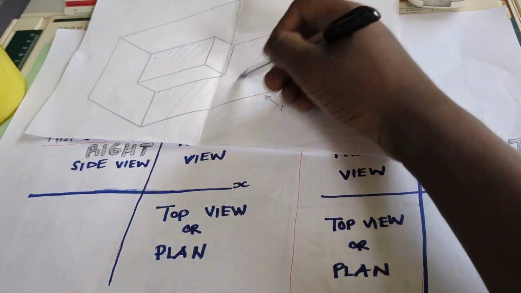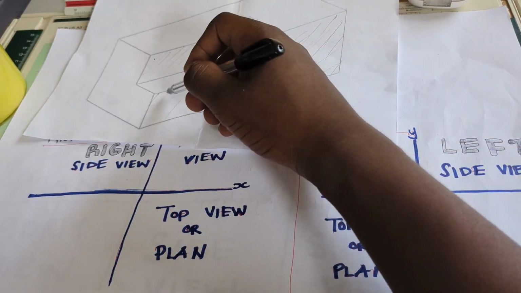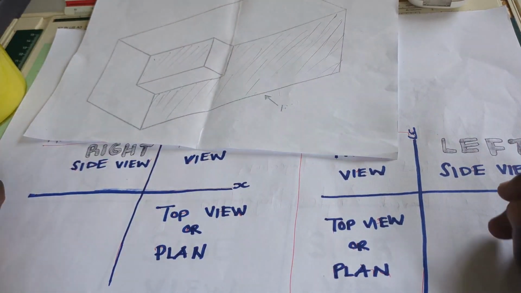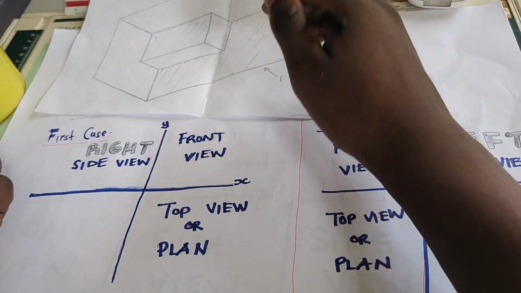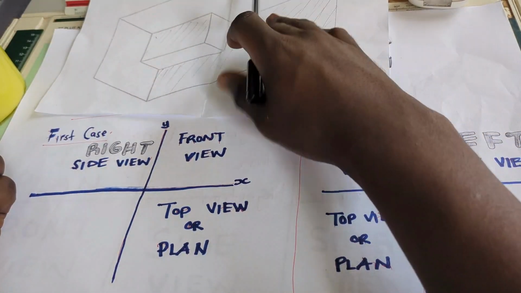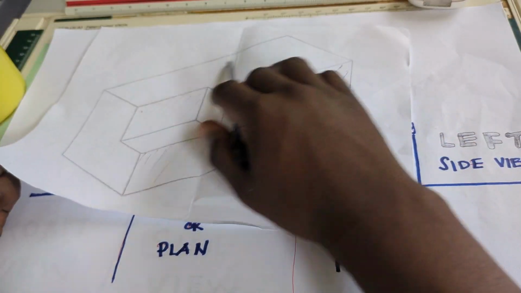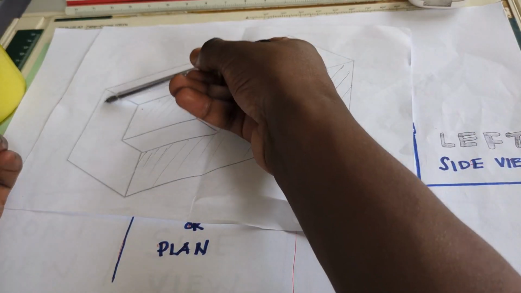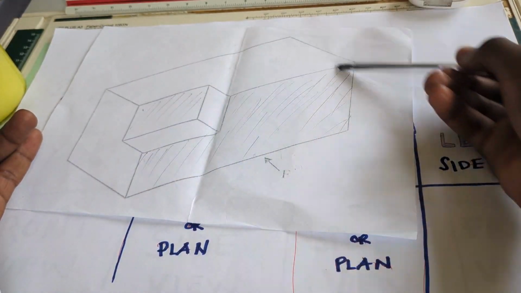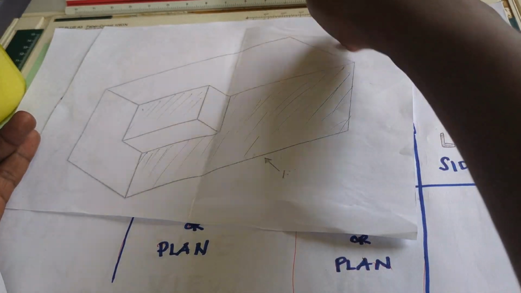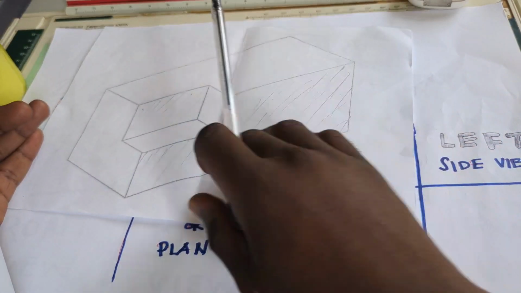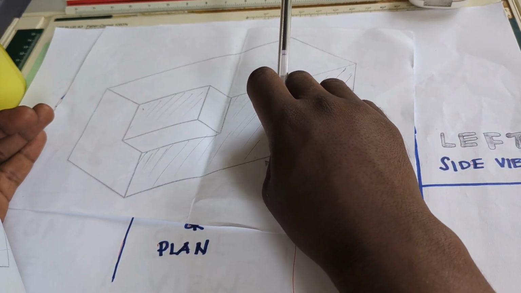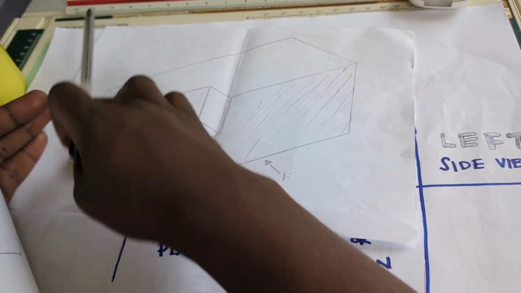So if this is our front side, then this will be our top view of this object. The side view of the object is here, and beside it we shall have the other side view. From this object, the side view seen is the left side view.